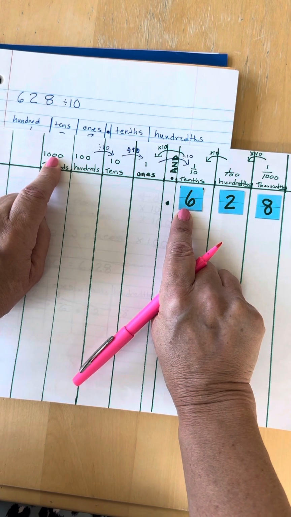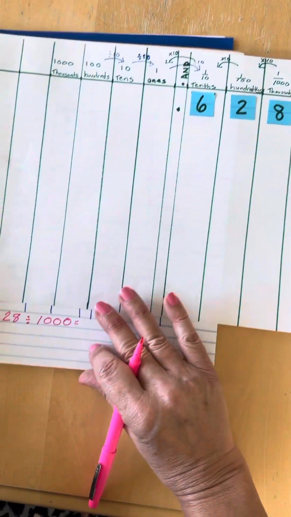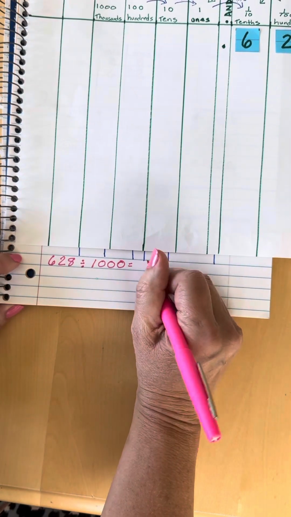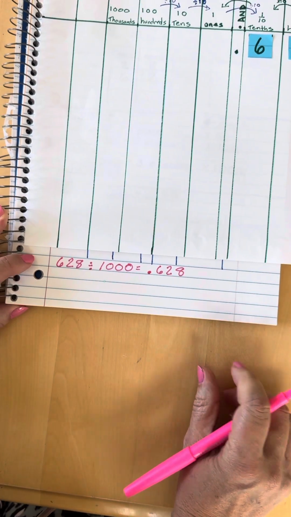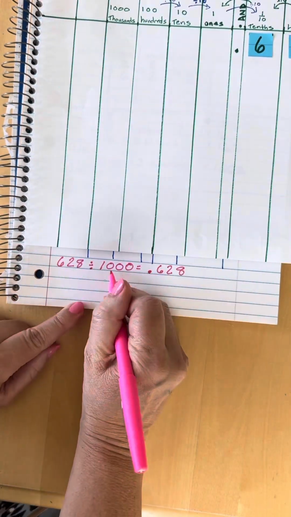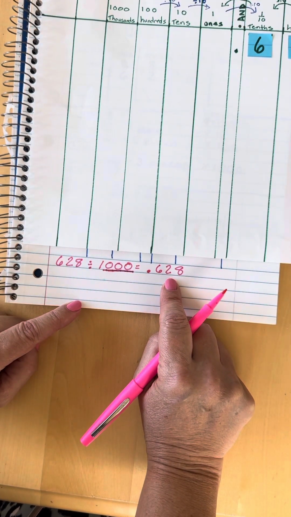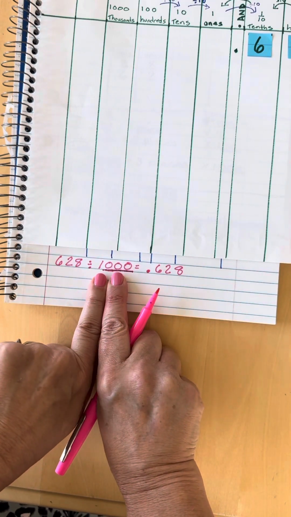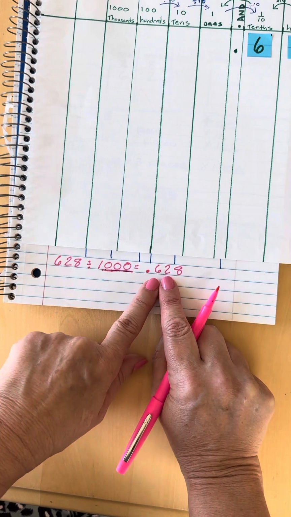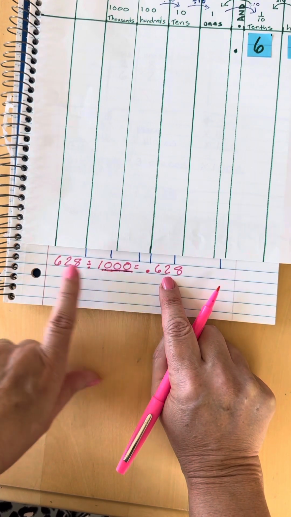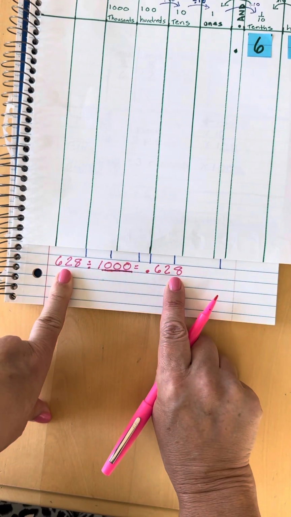Now let's put it all together, and what we have is 628 divided by 1,000 equals 628 thousandths. And we can see each digit moved 3 places to make the number smaller. Because when we divide by a whole number, the number value gets smaller. And 628 thousandths has no wholes at all. It's all parts. Where 628 has whole numbers. So you can see the value got smaller there.